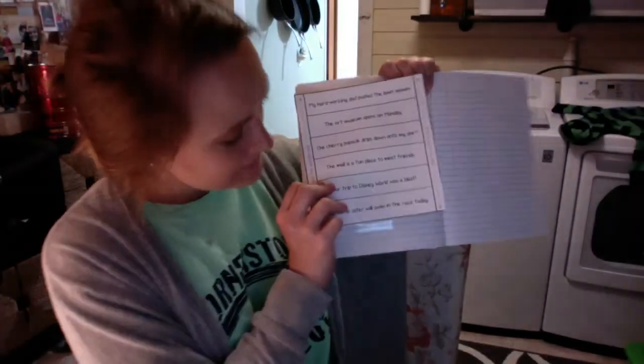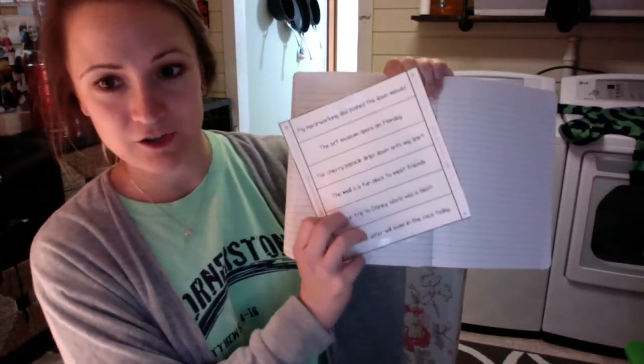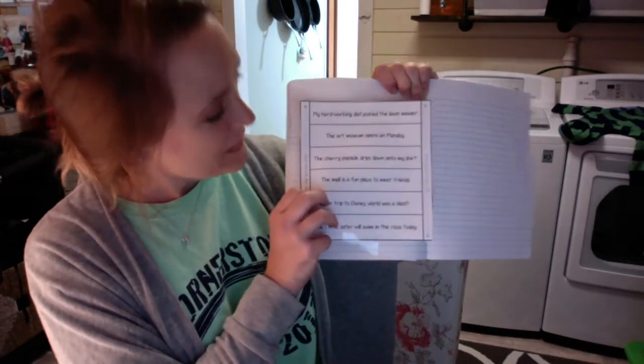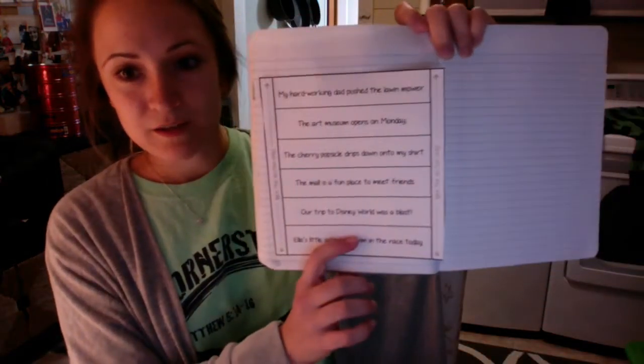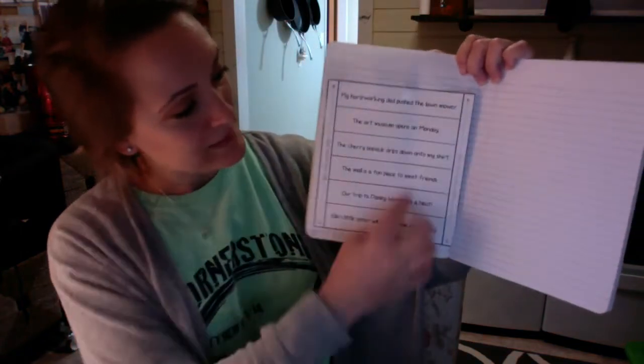In your book, you're going to center these sentences on page, it's kind of crooked. There we go. You're going to center it into your book on page 40. So I'm going to go ahead and tape mine in, and then I will show you. You want to make sure that you are leaving room in your book on the left and the right sides, because we're going to be taping additional pages in. So we want to make sure we have room, okay? So there are my sentences.